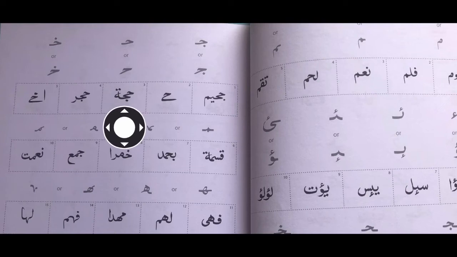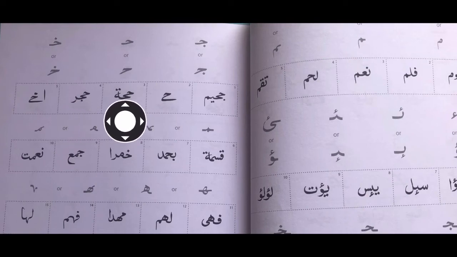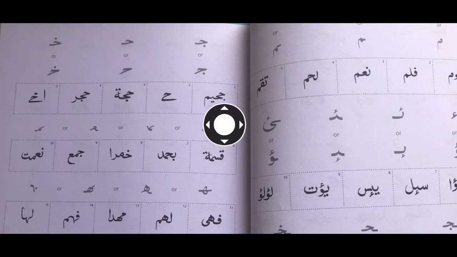Ha, jim, and ta. Ha, jim, and ta. So there's a ha on top, jim underneath, and ta. Ha, jim, ra. So ha is first. The first letter is ha. Then the second letter jim. In this example, the jim is coming first and then the ha is coming second.